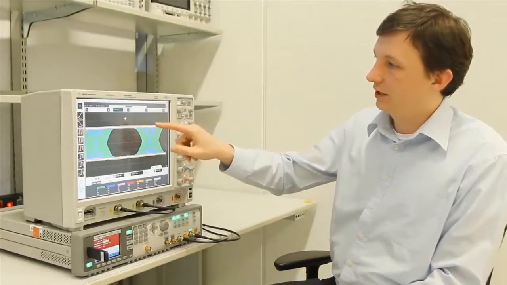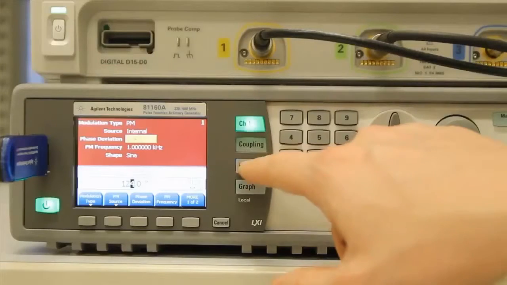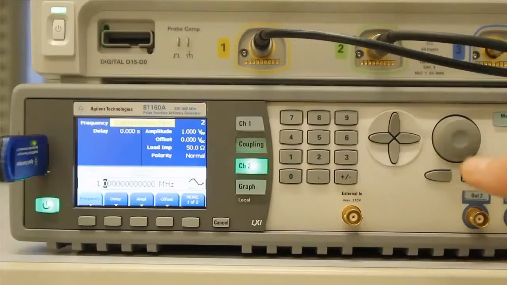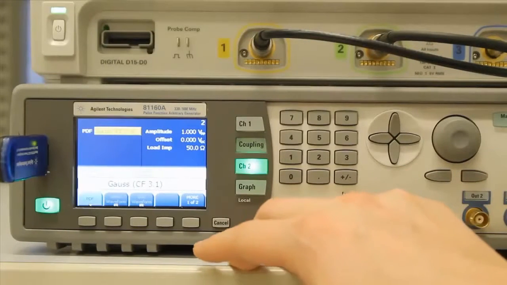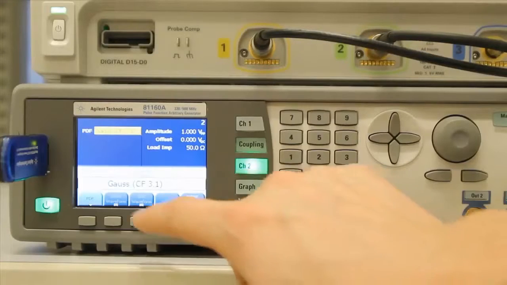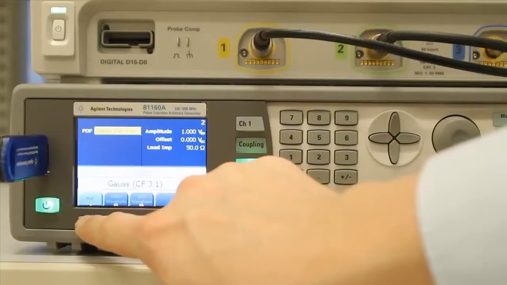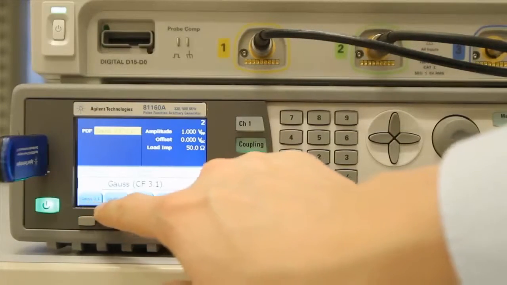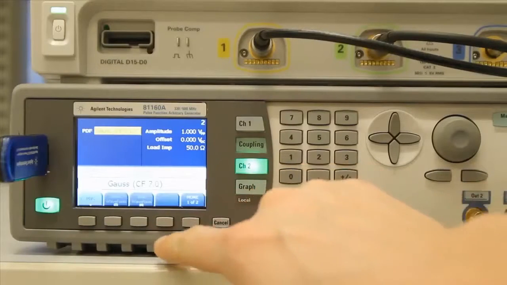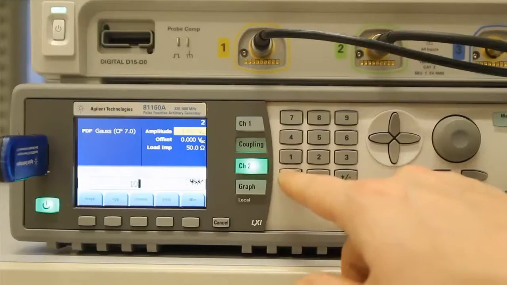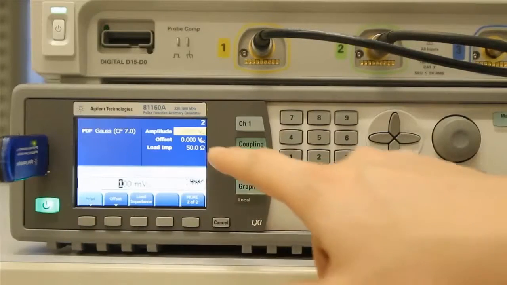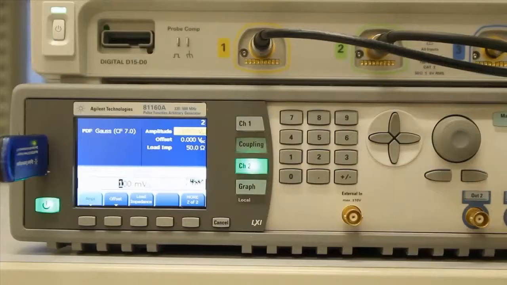To close the eye vertically, we will now generate some amplitude noise on channel 2 and add it to the first channel with the internal channel add functionality. First we select the crest factor going from 3.1 to 7. We select 7. We select the amplitude of 100 millivolts and we leave the offset and impedance as it is.